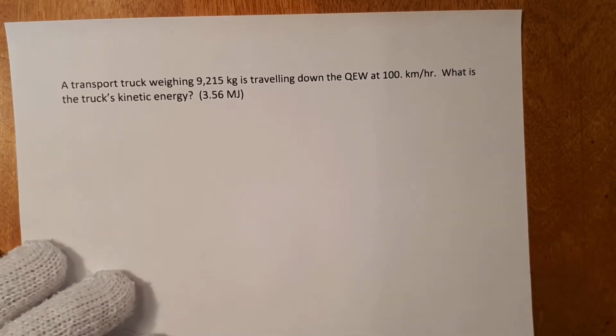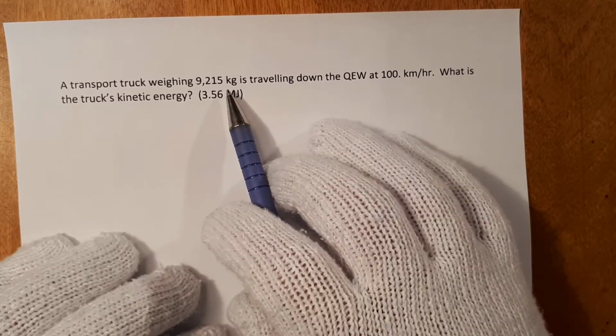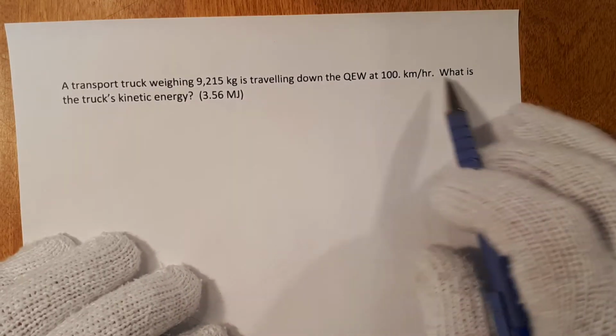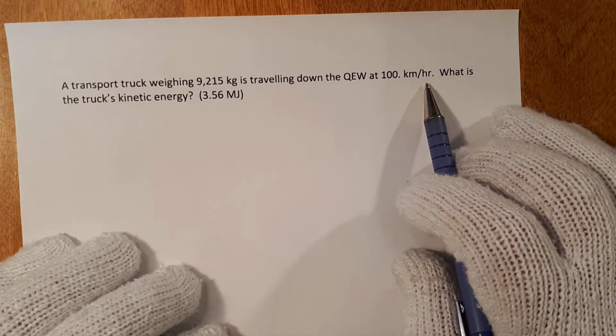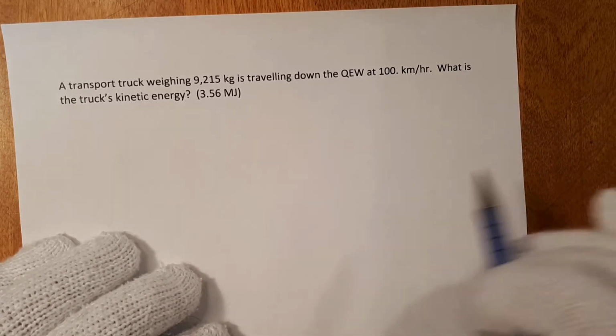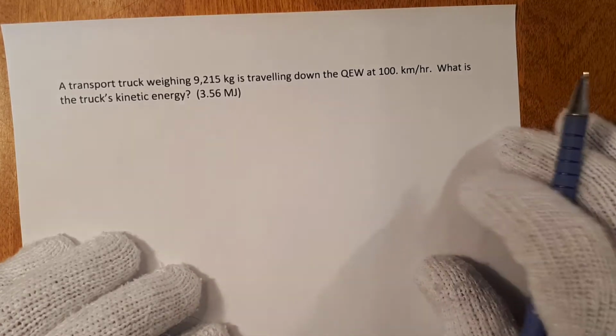Consider this word problem. A transport truck weighing 9,215 kilograms is traveling down the Queen Elizabeth Way at 100 kilometers an hour. What is the truck's kinetic energy? Well, first thing we need to do is understand what the question is asking us.